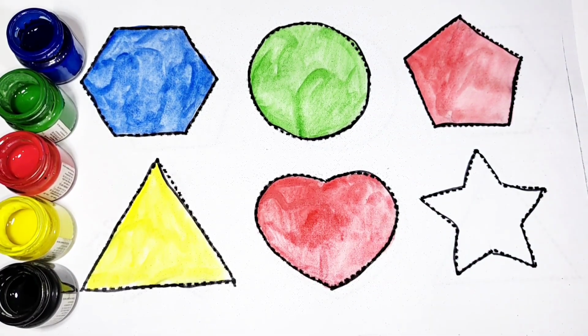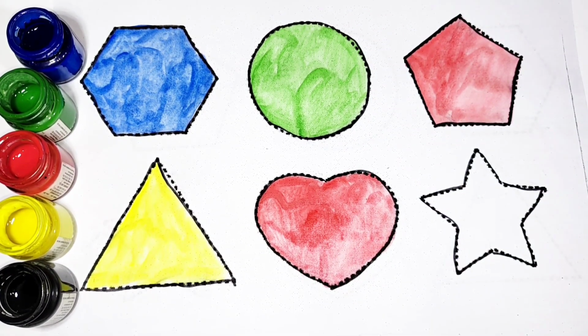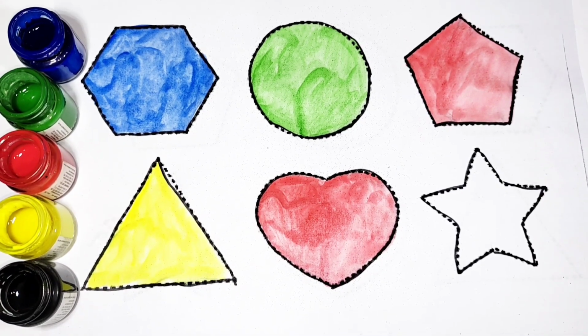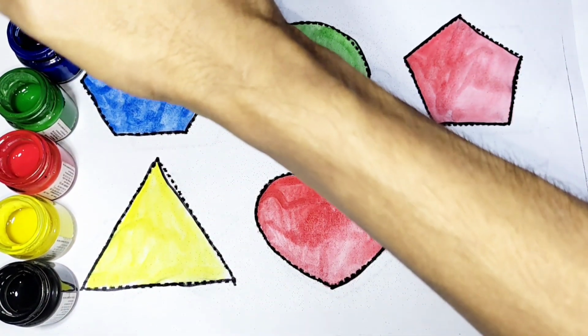The last one is star. We are again using the color of blue and coloring star. Now we are using the color of blue.